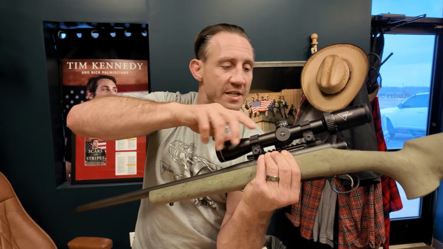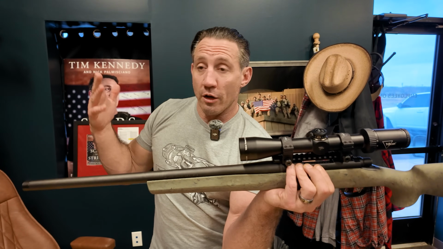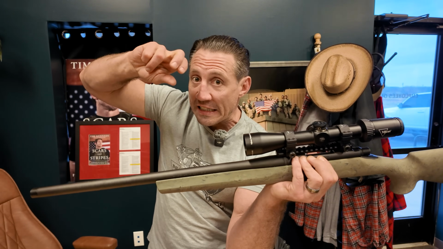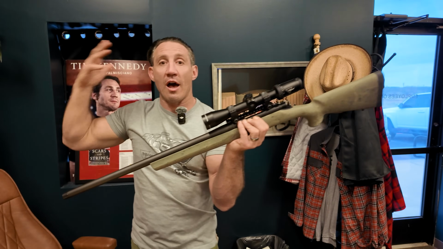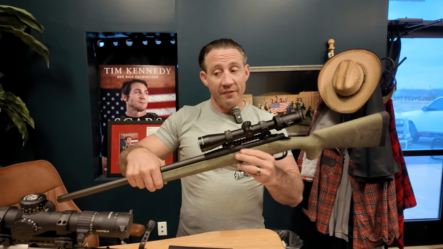I can shoot one group and I can do the quick math and I can make all the adjustments. In this instance, it says 1 click is 1/4 minute of angle. So if my grouping was 2 inches low, I'm going to go up 8 clicks. Click, click, click, click, click, click, click, click. Yahtzee, I now have a perfectly zeroed rifle. I can shoot, confirm, and I'm done. That's a minute of angle.